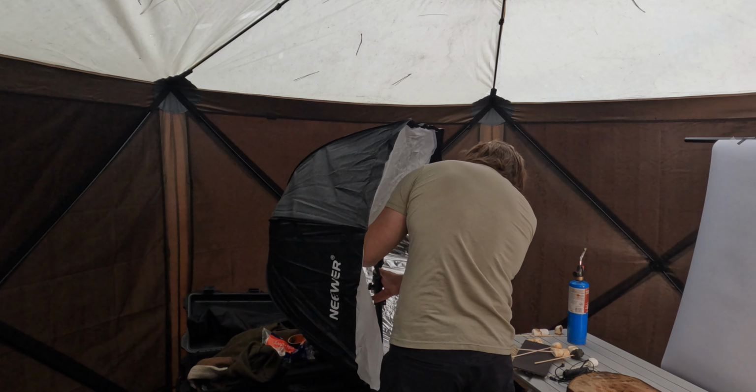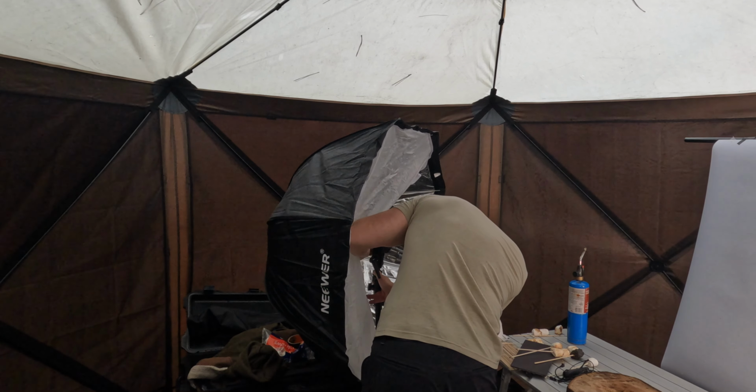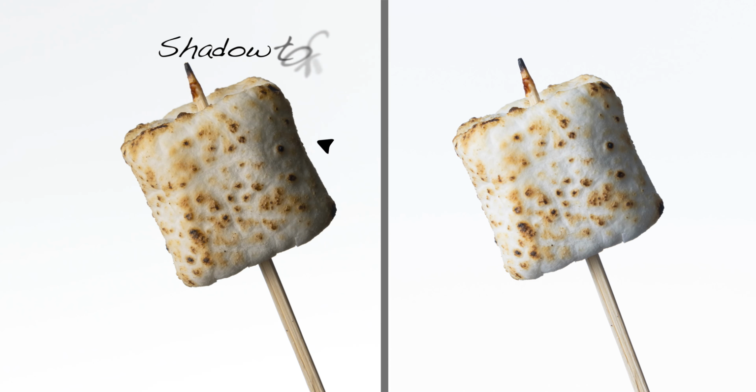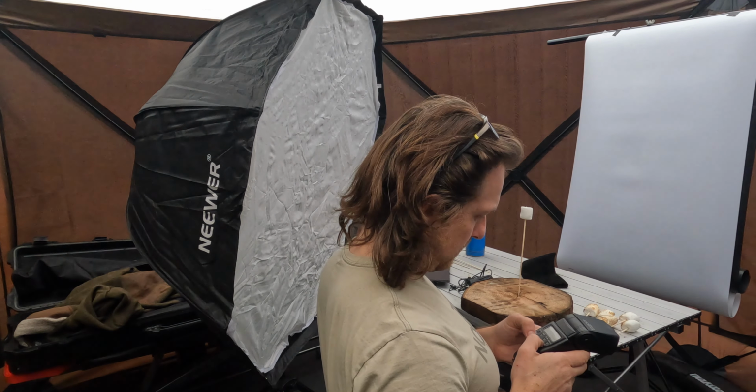Now that's going to diffuse the light, and the other thing I had to do was use a reflector to bounce some light back onto the marshmallow. I don't have the space in here, so I did one diffuser and a bounce guard, whatever it was, gold or white. I used different colors to bounce some light back onto the shadow area, because when you got one light coming from this direction, the other side is going to be in the shadow. So by bouncing the light back in, it's going to fill in that light. Simple.